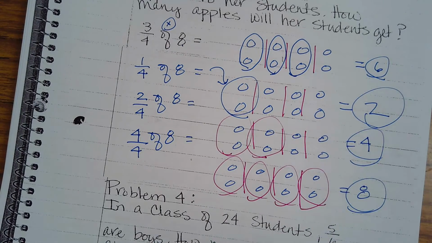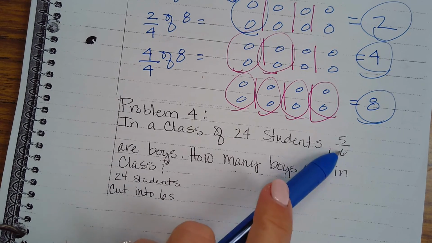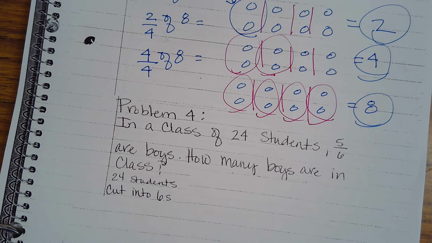All right. Now, our last problem is: in a class of 24 students, 5/6 are boys. How many boys are in the class? So we have 24 students altogether, and we need to cut it into 6 equal parts. I'm going to challenge you to try it on your own and come back and check your work.